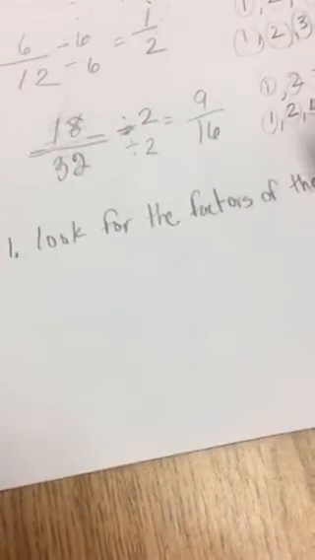Ooh, that was a little tricky, wasn't it? So look, I'm going to give you a step-by-step way to find how we did all of this with division, okay? So your first step is to look for the factors of the numerator and the denominator. Sorry, it's coming out a little sloppy. I'm trying to do this while holding a phone.